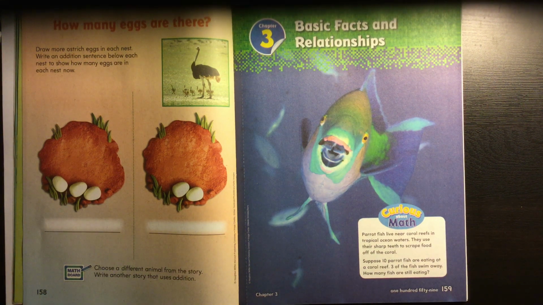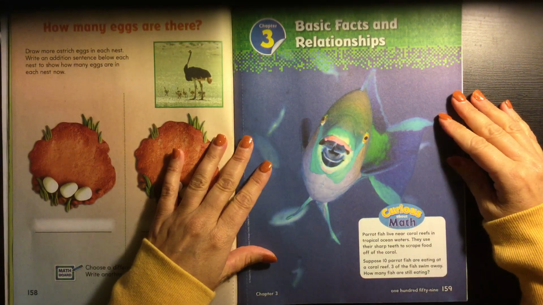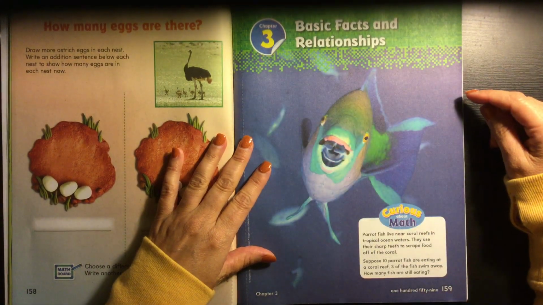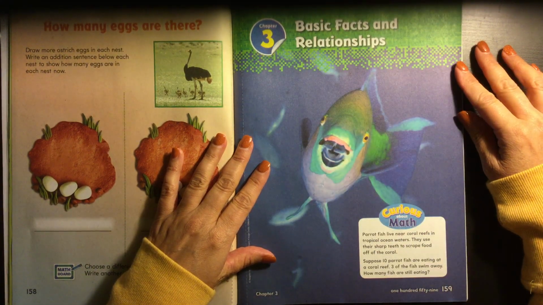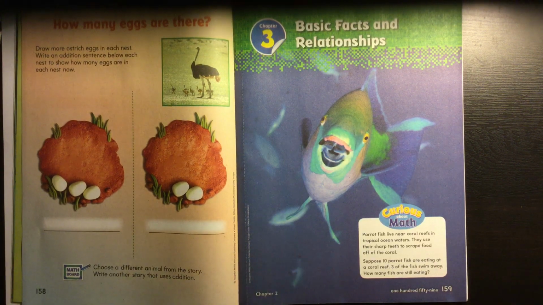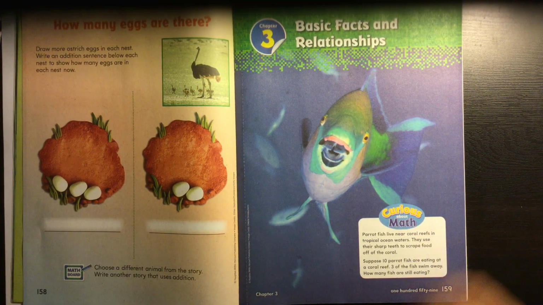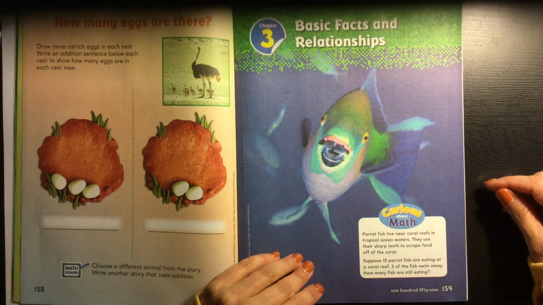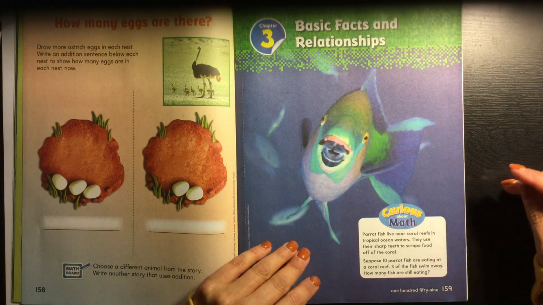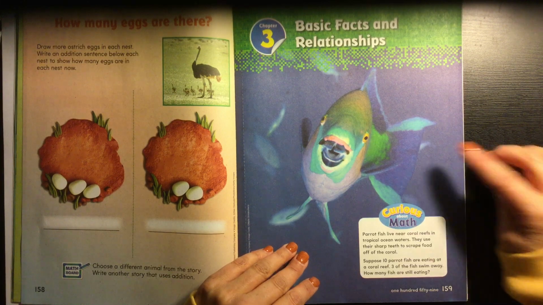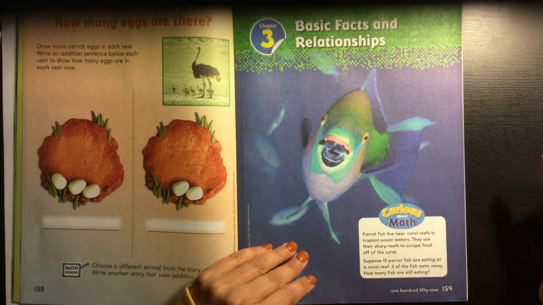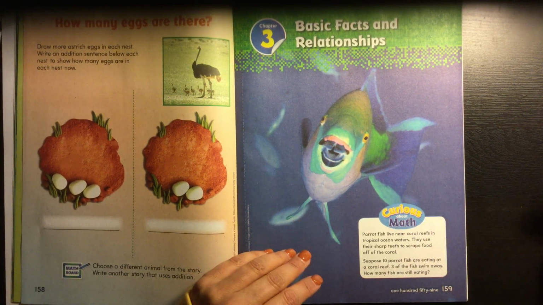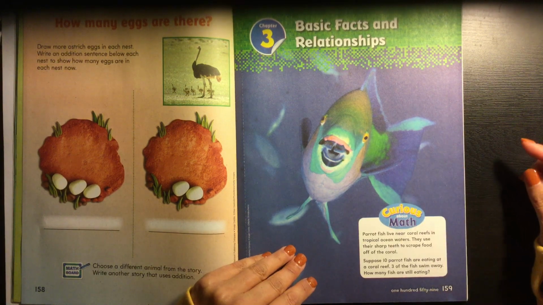All right, next we are going to look at the introduction to Chapter 3, Basic Facts and Relationships. Go ahead, it's on page 159, so turn to that page. Look at this colorful fish on this page. It's very pretty. Do you know what kind of fish this is? Well, I'm going to tell you, this is called a parrotfish. I thought parrots were birds, but not when it's a parrotfish.